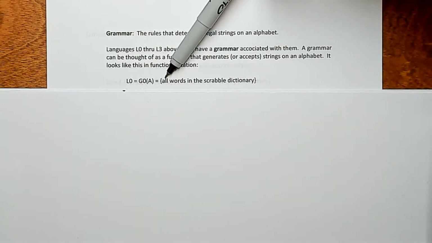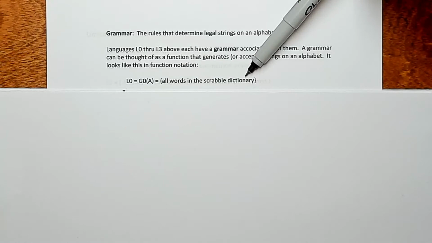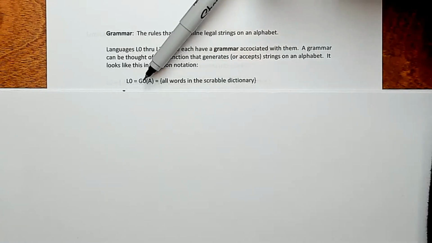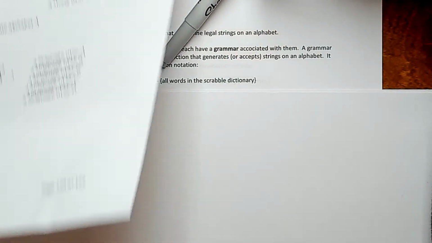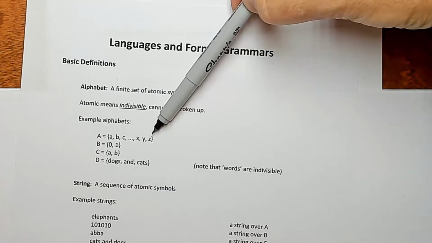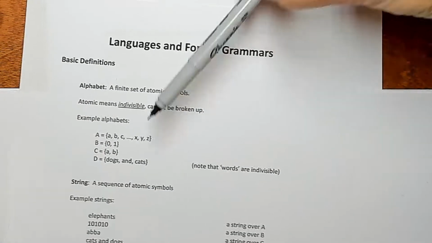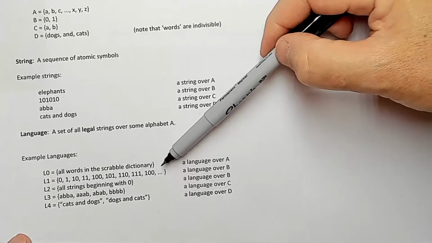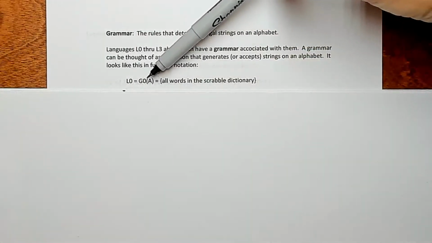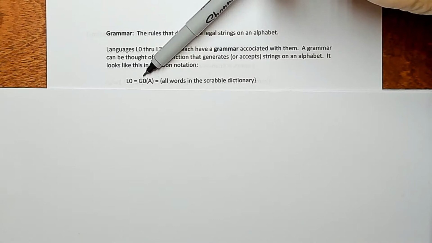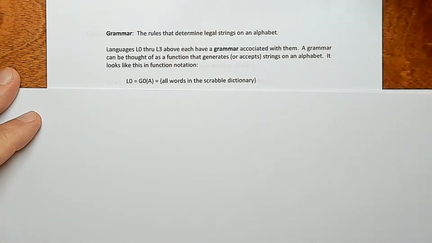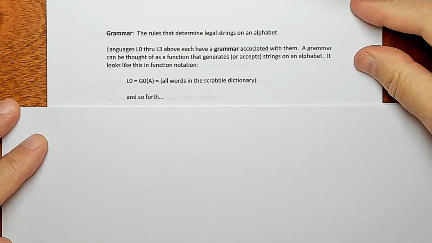And it uses set A, which is this alphabet here, to generate strings, and then a subset of those strings is the language L0. And there's a grammar G0 that generates that language.